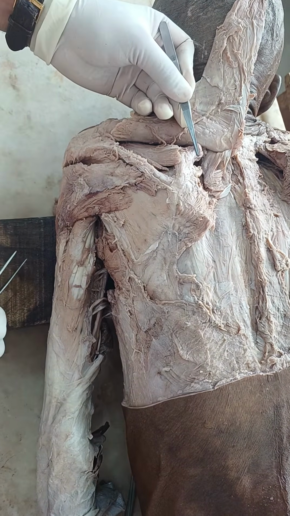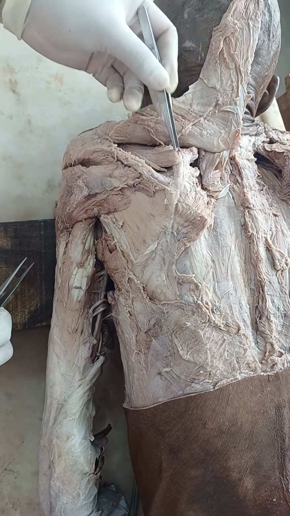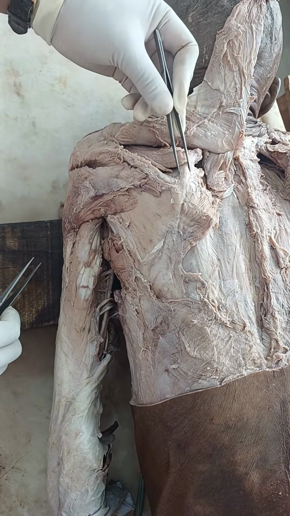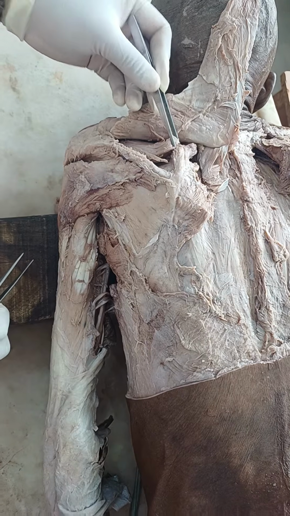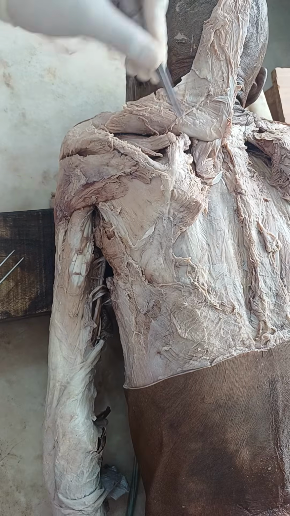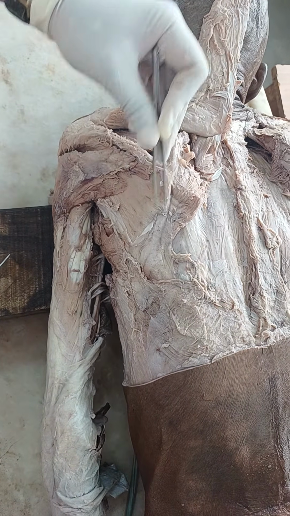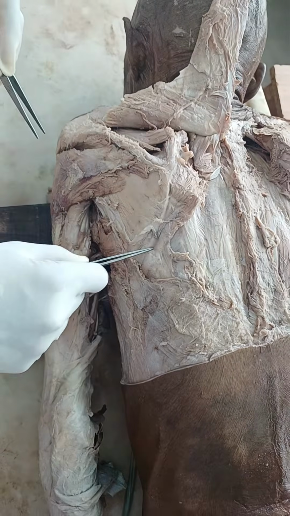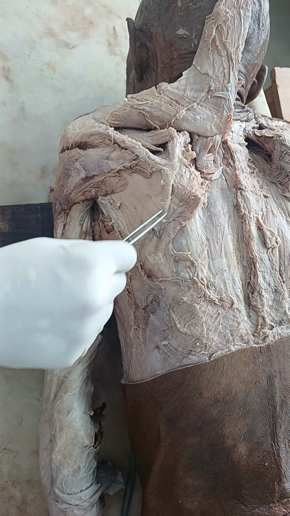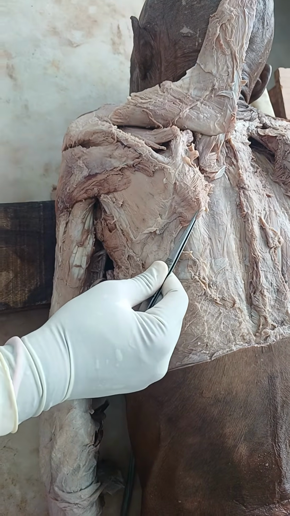These are the three muscles attached to the scapula on the medial border of the dorsum of the scapula. Above the spine there is the attachment of the levator scapulae. At the level of the spine there is the attachment of the rhomboid minor, and below the spine, on the dorsal aspect of the medial border, there is the attachment of the rhomboid major.